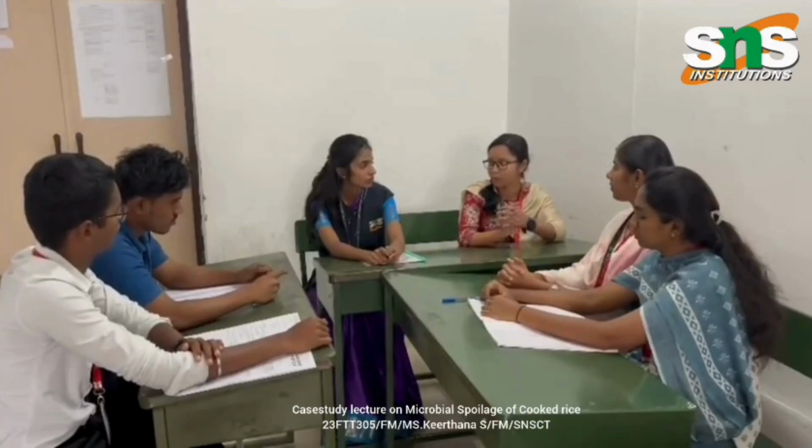This is caused by various microorganisms, environmental factors and chemical reactions inside the food. I think the basic culprit here is Bacillus cereus bacteria, which is very common in spoilage of cooked rice.